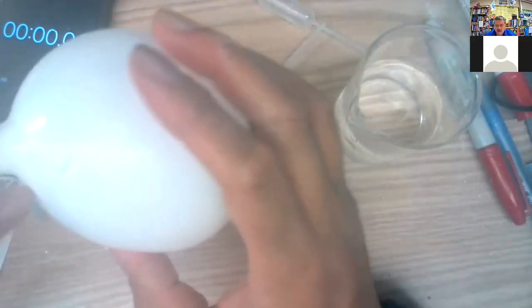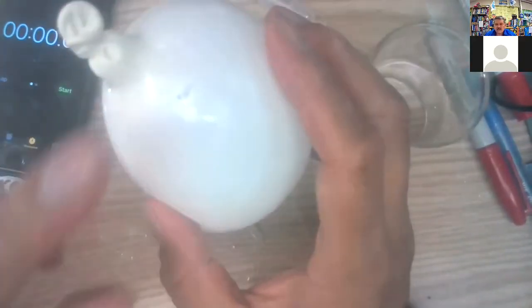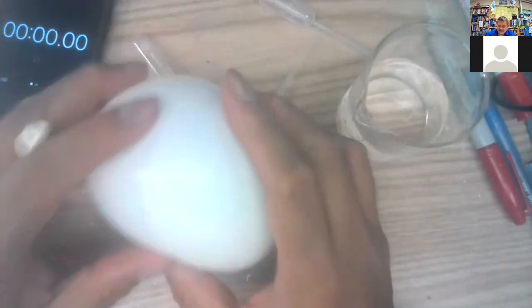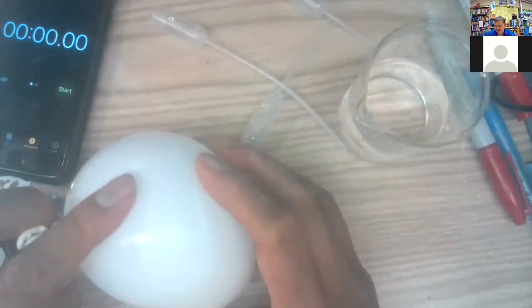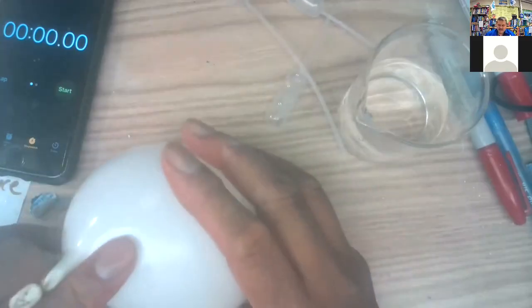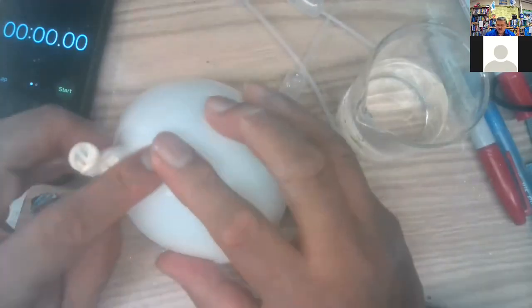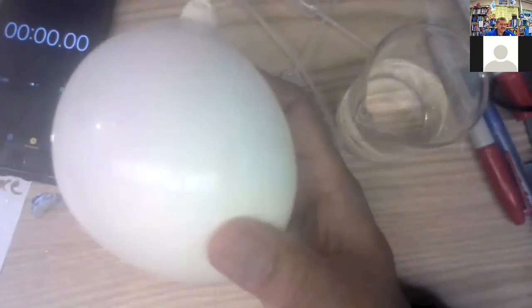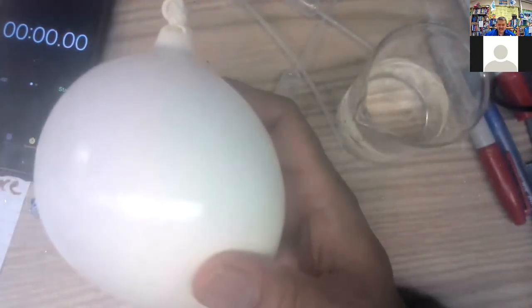And oh, I got a hole. Gosh darn it. So I'll have to try that again with another balloon. But we'll do that in another video, or you can do that on your own. But you can see that just looking at it, it has already gotten a little bit bigger than our third one.